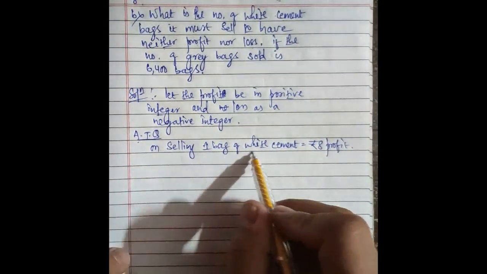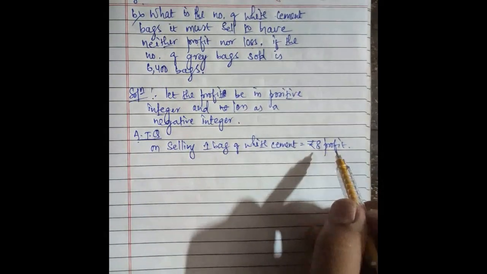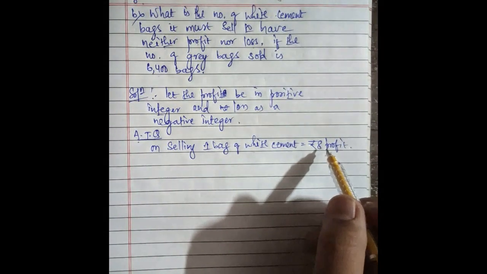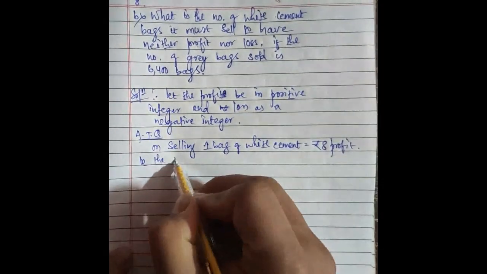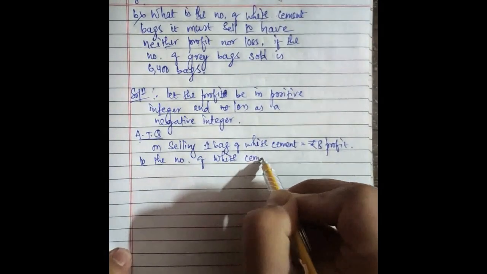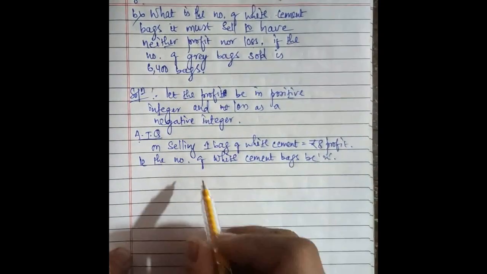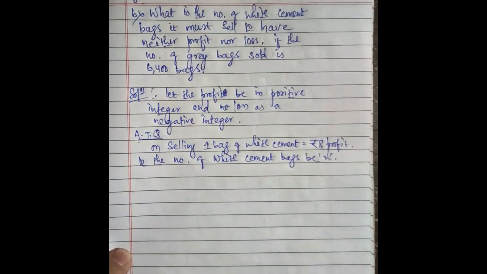But now the question is, how many bags of white cement should be sold to have neither profit nor loss? We don't know, so we are going to let the number of white cement bags be X.